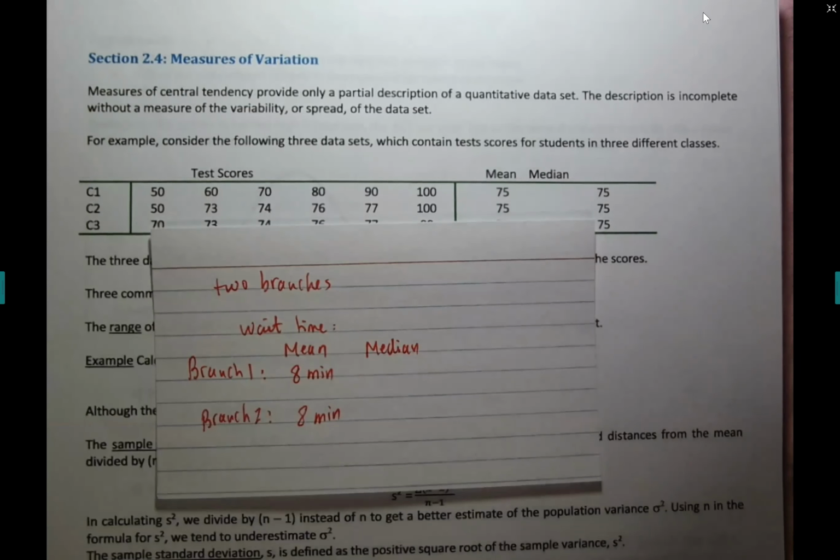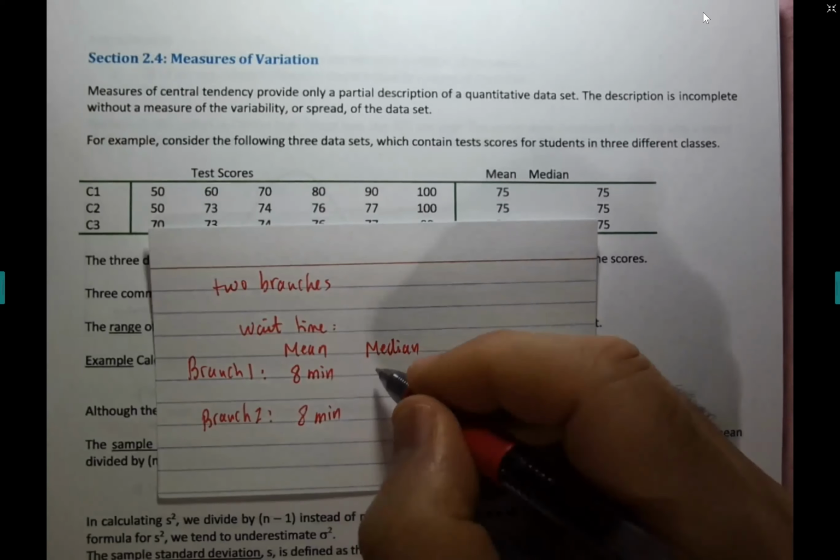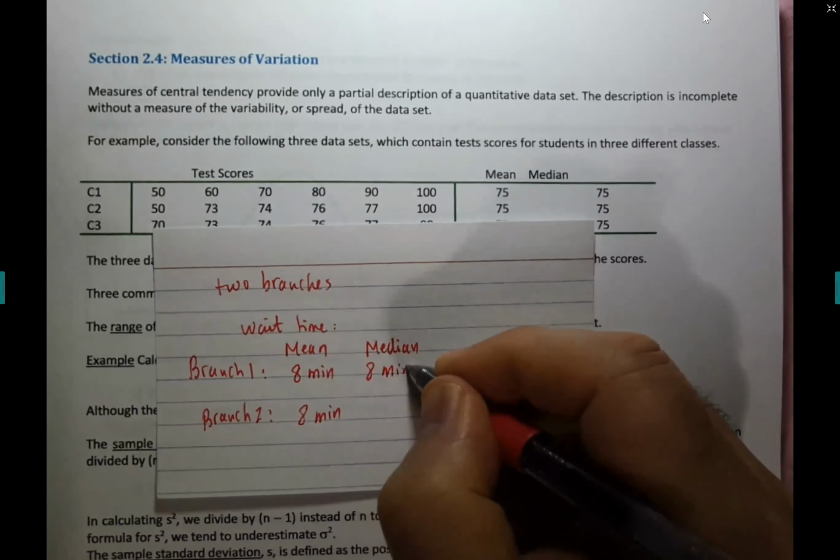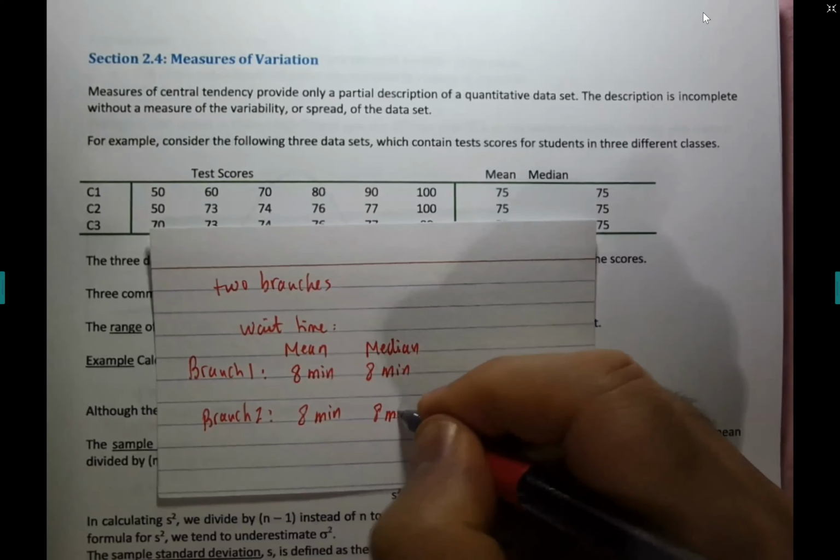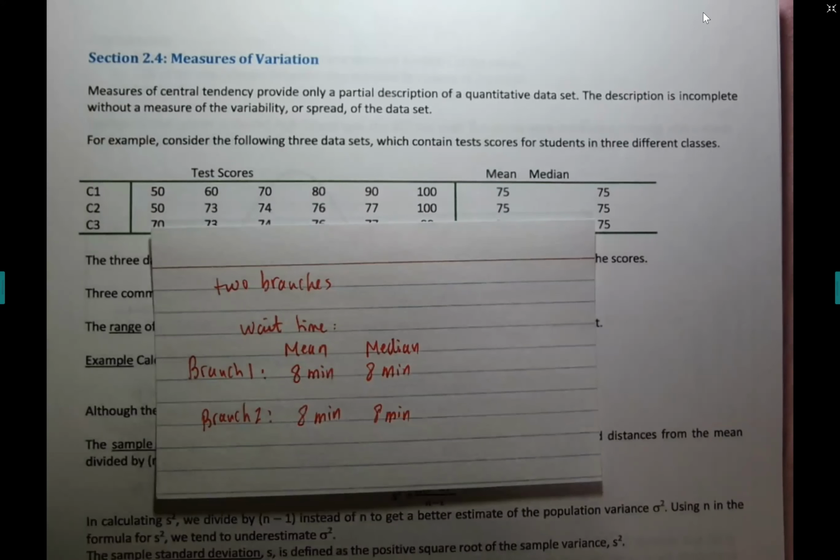You have the data, guys, in the class. I asked you to compute the median. And unfortunately, the median wait time from branch 1 was 8 minutes, and for the second branch it was 8 minutes. I still cannot make a decision which branch I want to go to because they both have a mean wait time of 8 minutes and a median wait time of 8 minutes.